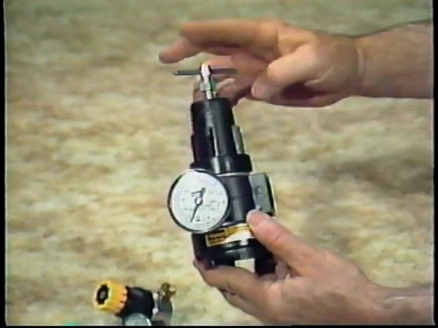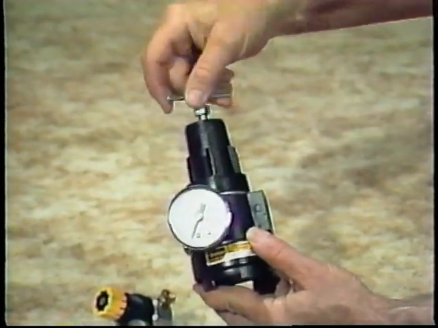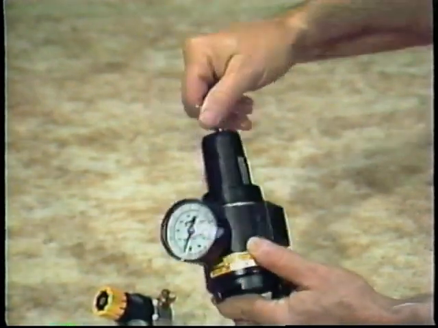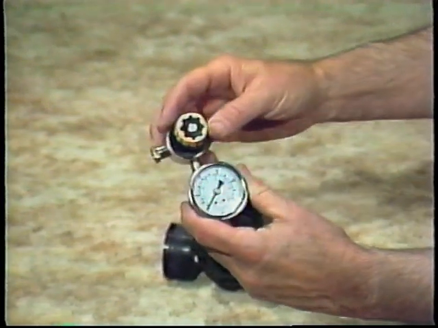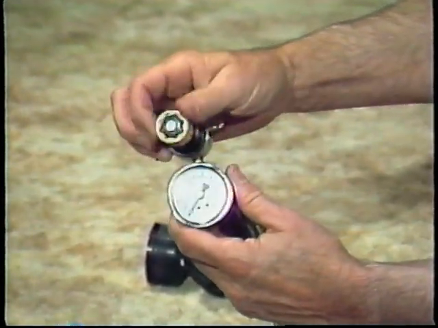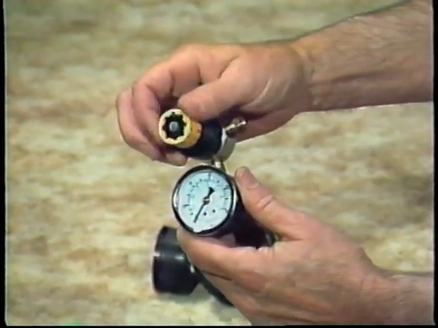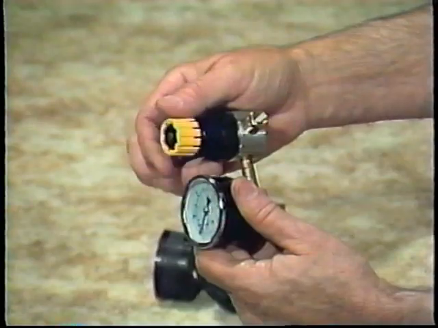This is the adjustment knob here, and it is used to set the output pressure of the valve to the desired level. This regulator has a smaller capacity and is most often used for compact control cabinets and miniaturized circuits. It has what is called a non-rising adjusting knob.